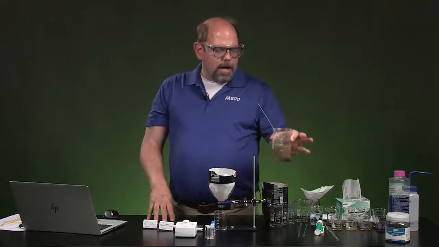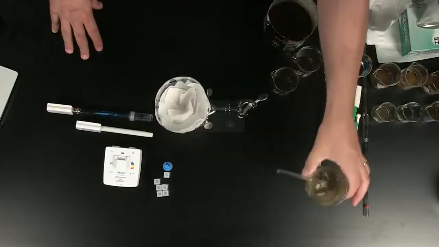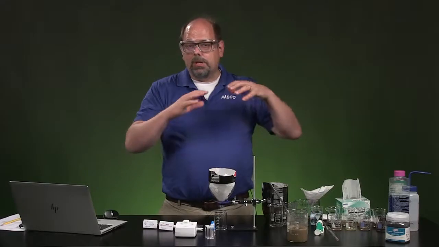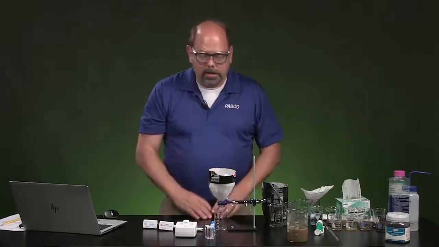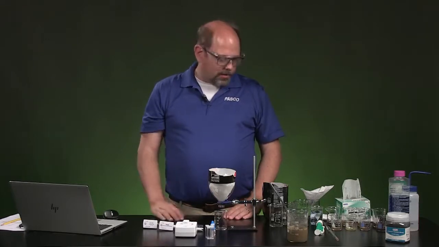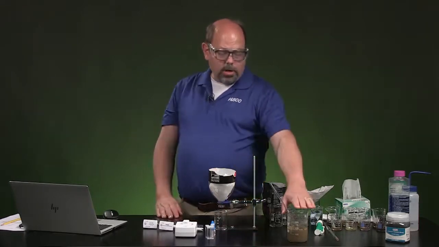In this case, I put a little coffee in there so that you can continue to smell something that isn't just making it look cloudy, but actually has some kind of dissolved aspect to it that you're going to work to get out of that solution as well. So that's your water source.